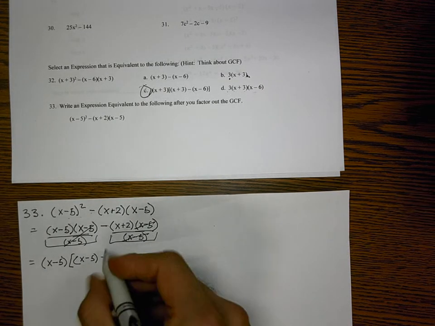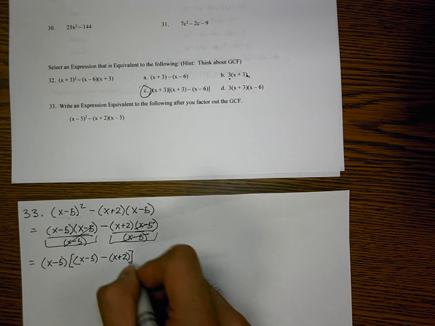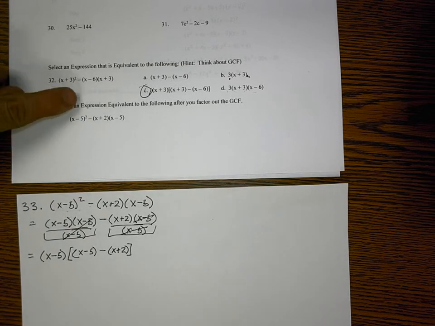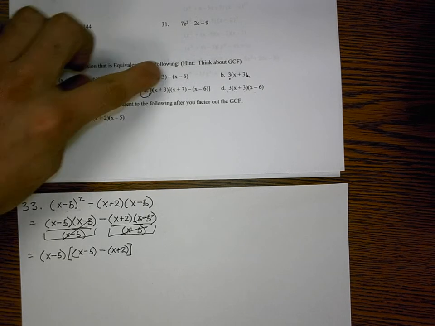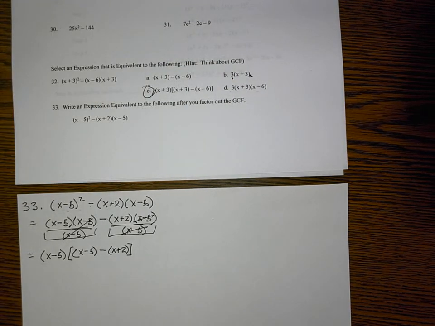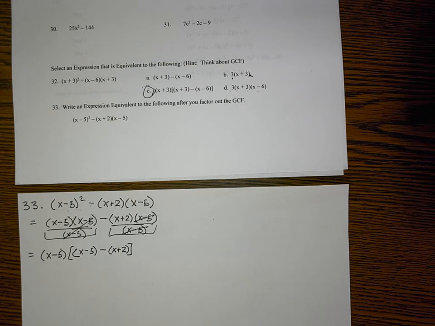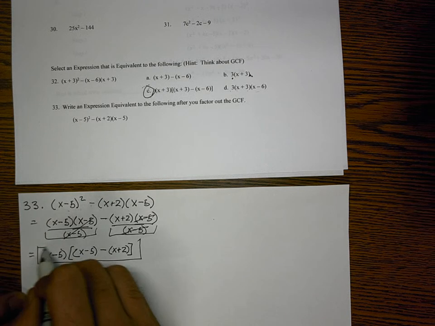So I'm left with just an x plus 2. So all they wanted was an expression equivalent to this after you factor out the GCF. So instead of doing everything I did on 32 to be checking these other ones, I'll just leave it like that because this is equivalent with the greatest common factor factored out. So that is my answer. I don't need to do anything more.